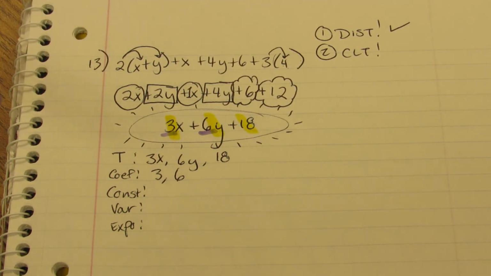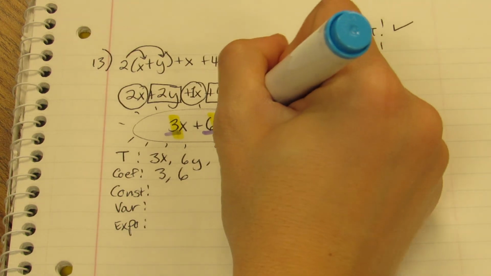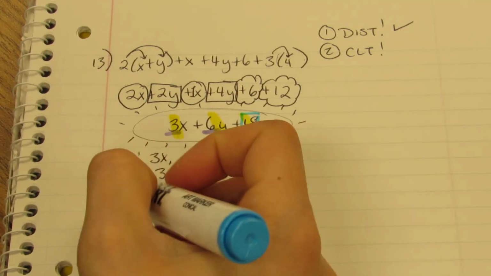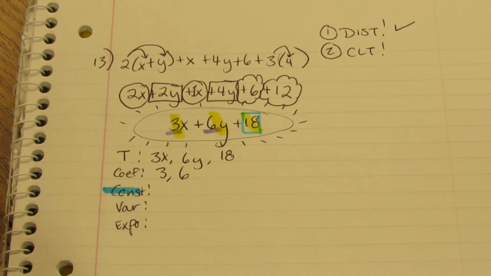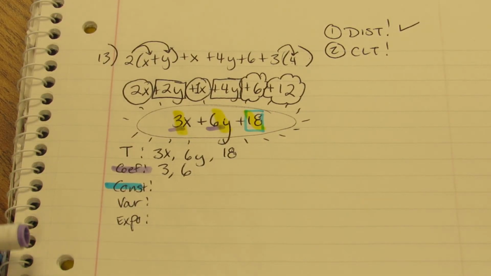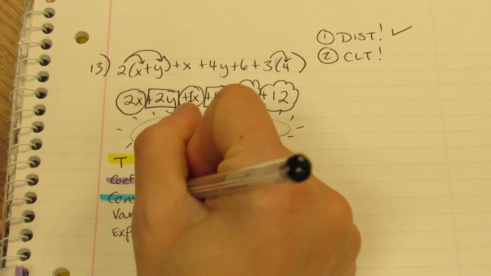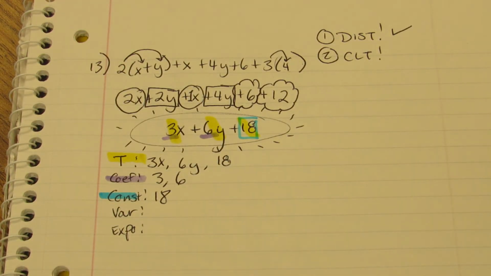That's actually a constant, which leads us to the next piece. All right, so if I look at 18, 18 is actually a constant. So let me color code these for you guys. So 18 is my constant. And next I've got variables. Variables are the letters.